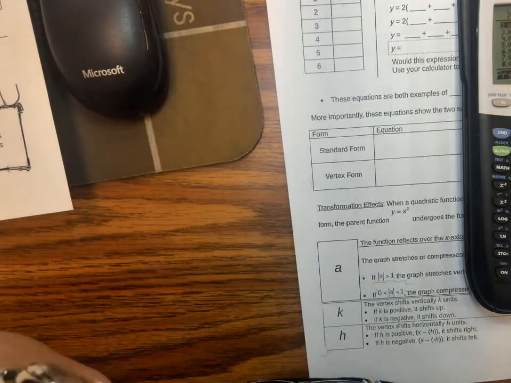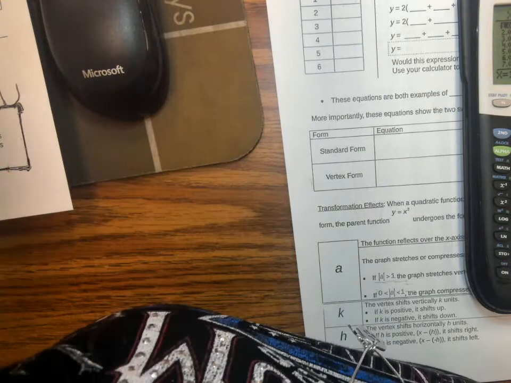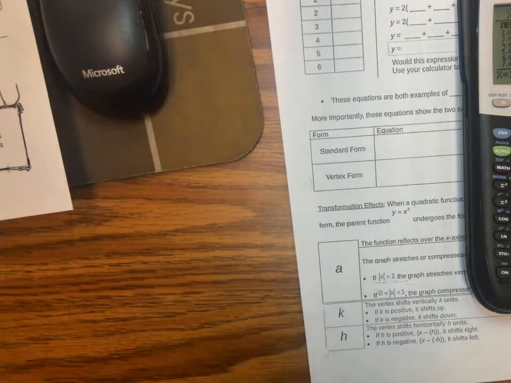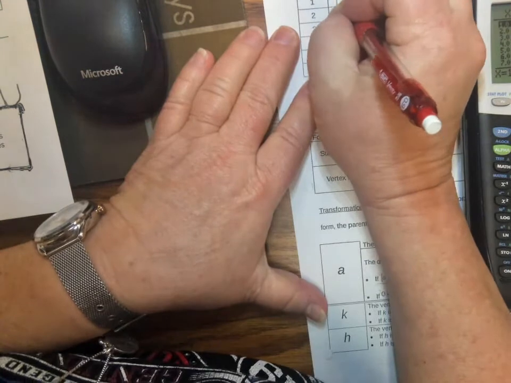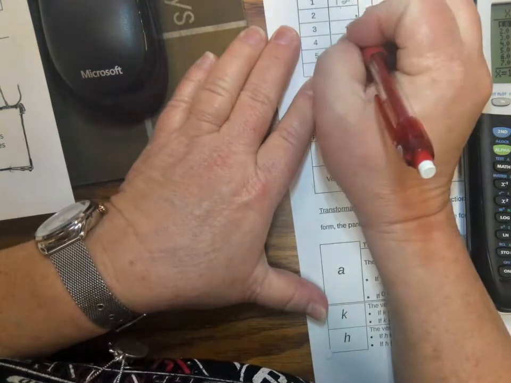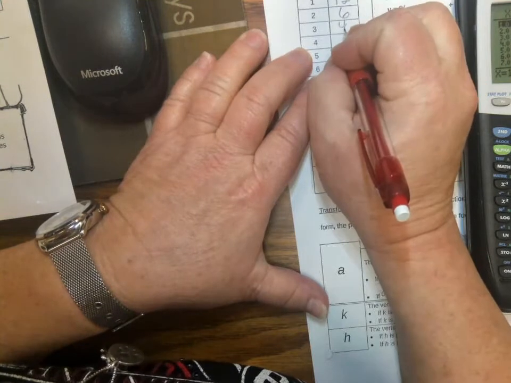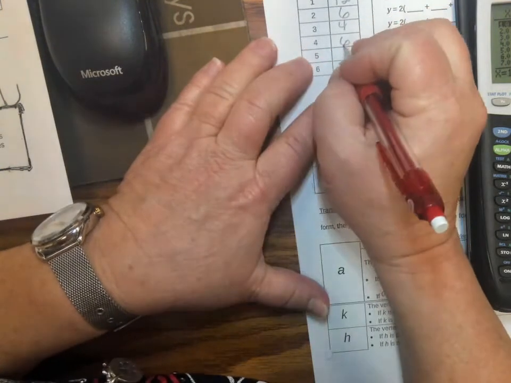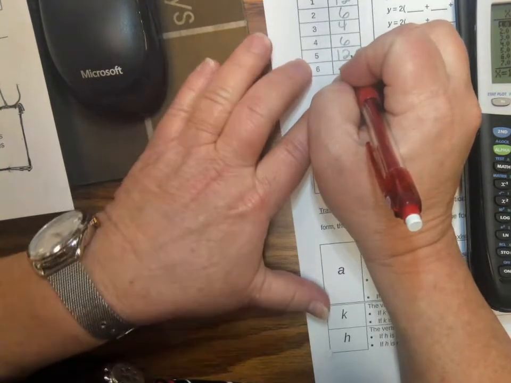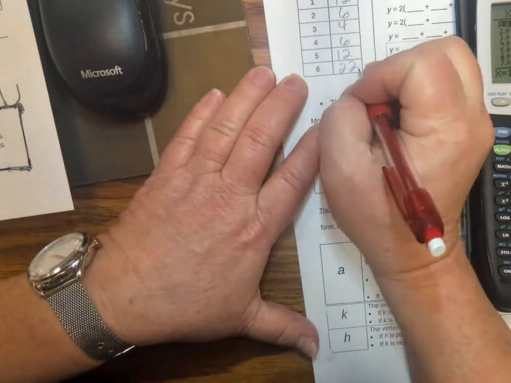And so I'm going to go where x is 1. It says my y value is 12. When x is 2, my y value is 6. When x is 3, my y value is 4. When x is 4, my y value is 6. When x is 5, my y value is 12. When x is 6, my y value is 22.